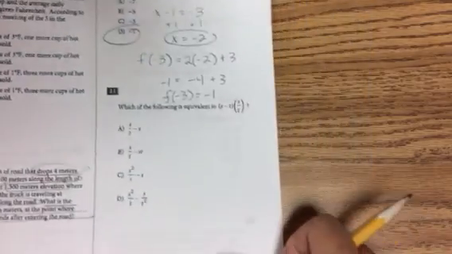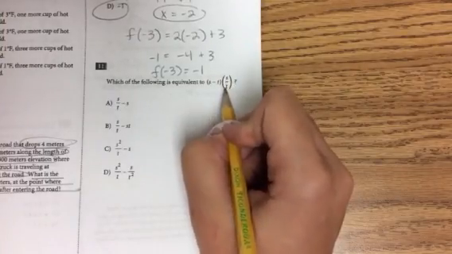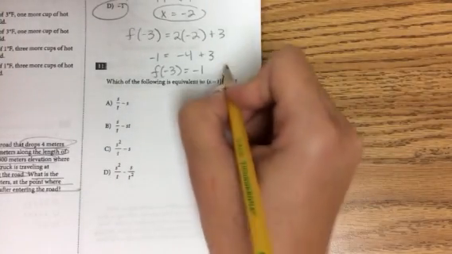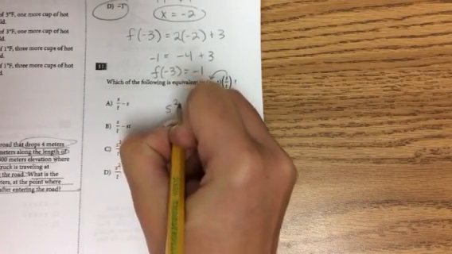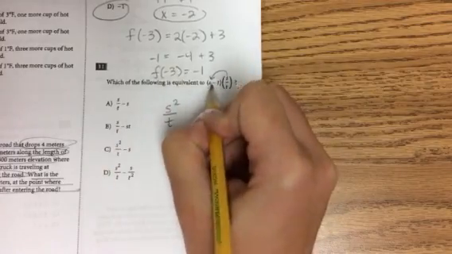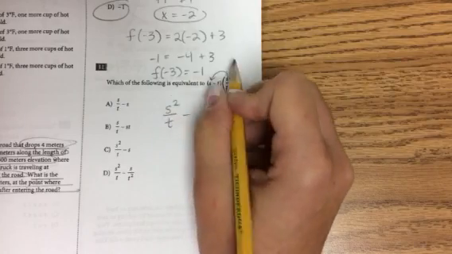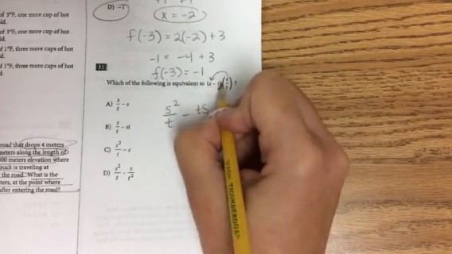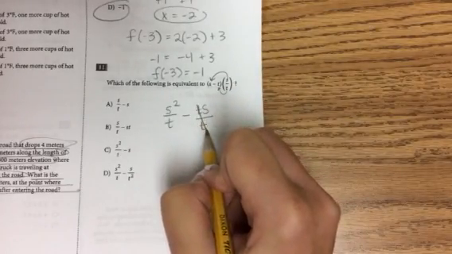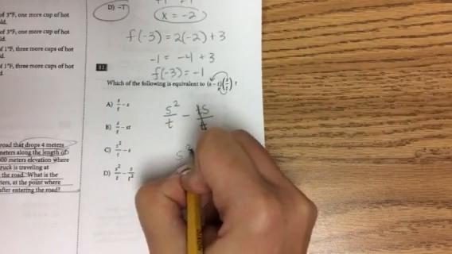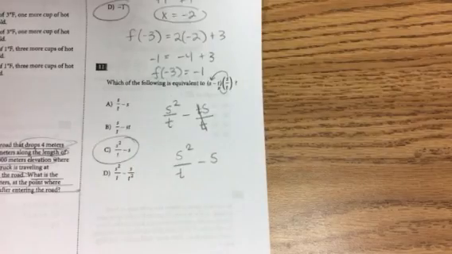Number 11. Which of the following is equivalent to s minus t times s divided by t? So this is a basic distributive problem right here. So I'm going to distribute this into the s. So I have s squared over t. Keep the minus sign. I'm going to distribute the t in there. Same thing again. We have ts, these two multiplied, with t on the bottom. I can cancel these two t's out because they equal 1. So my solution is going to be s to the second power over t minus s. The correct answer is C.